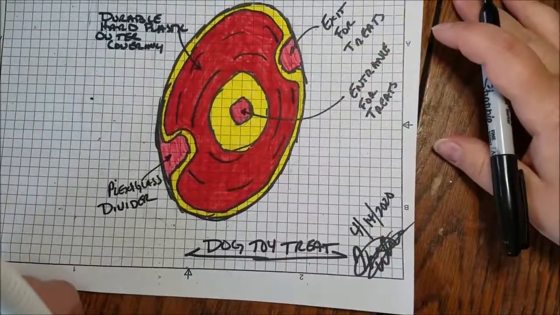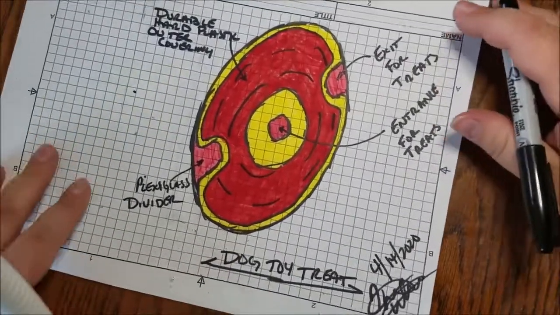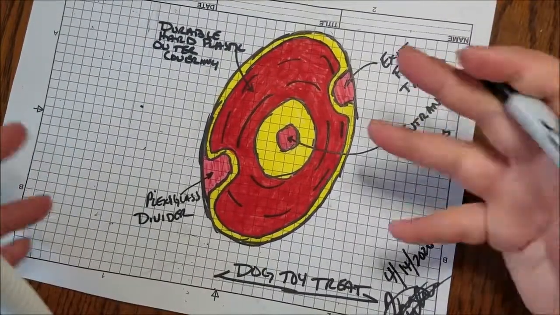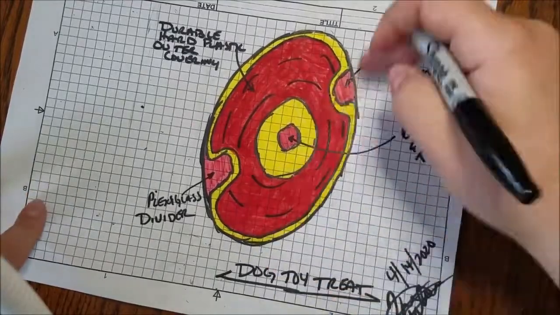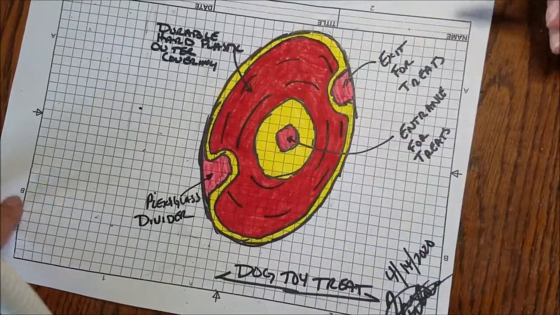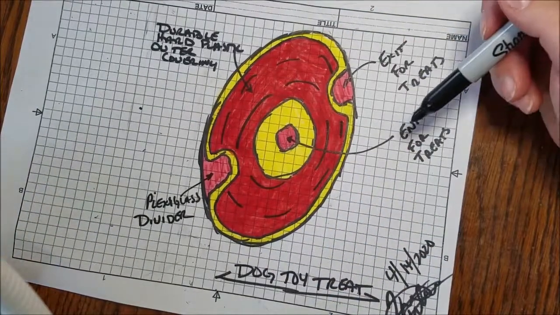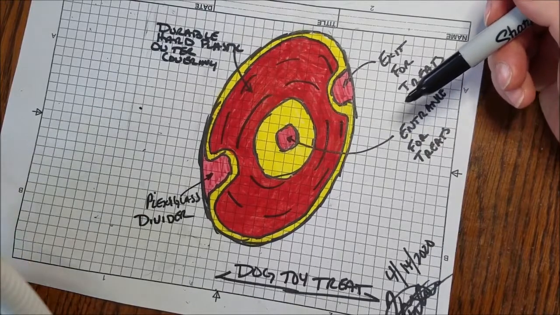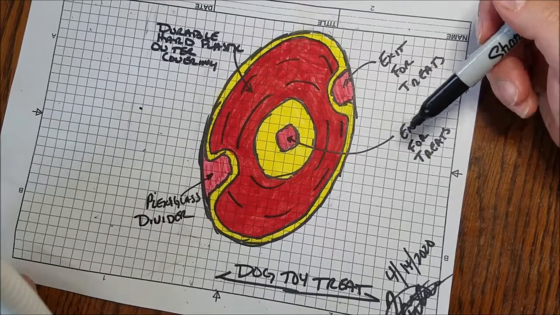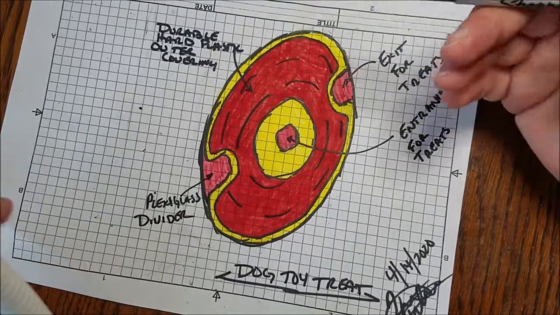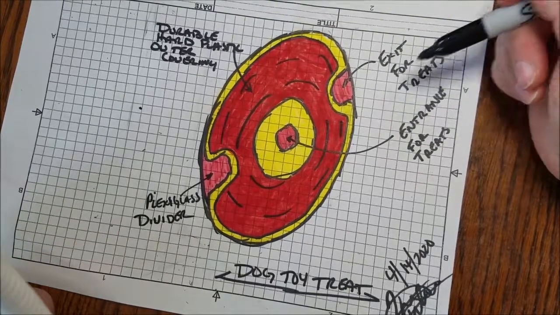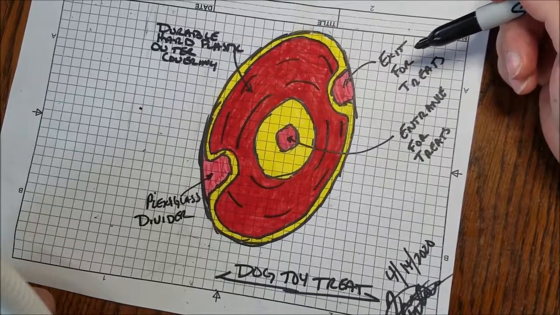All right, so signed, dated, labeled. It's really that simple, guys. You're just simply drawing it out, labeling the parts. I did it on just normal grid paper. You can do it on clear paper, isometric paper, basically whatever you got, that's what you're going to use. Other than that, it's quite that simple.